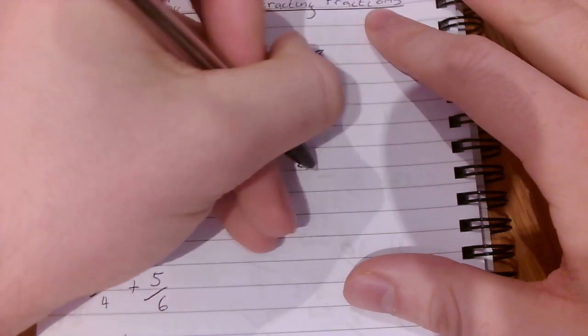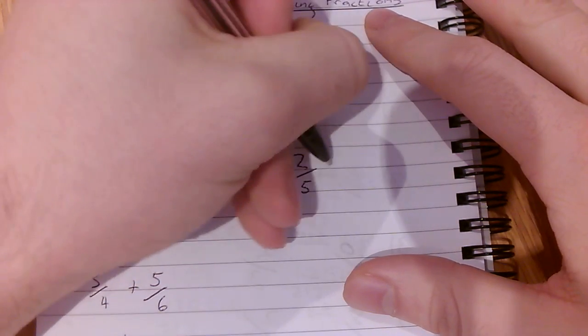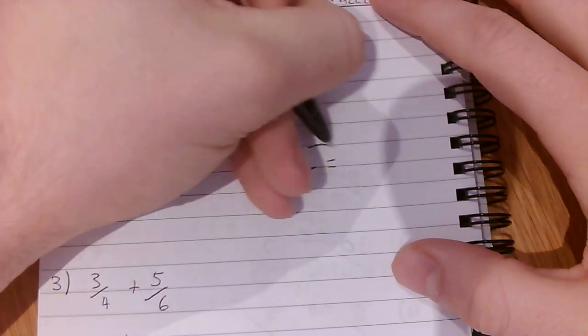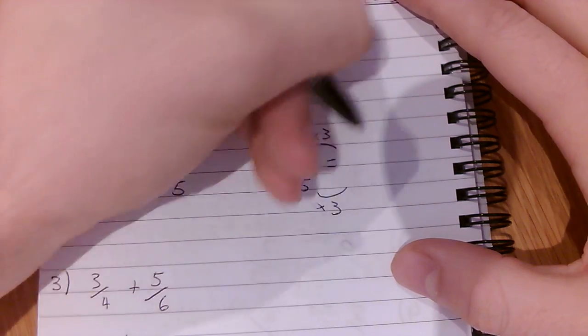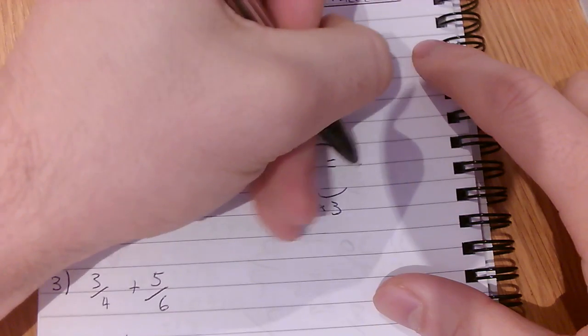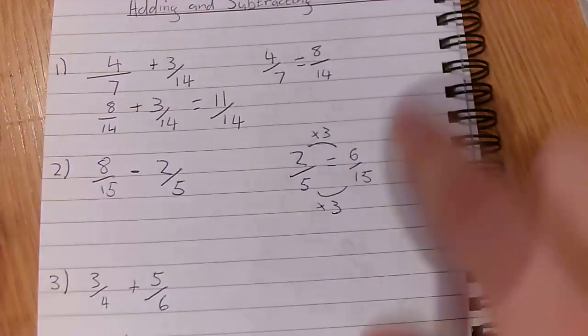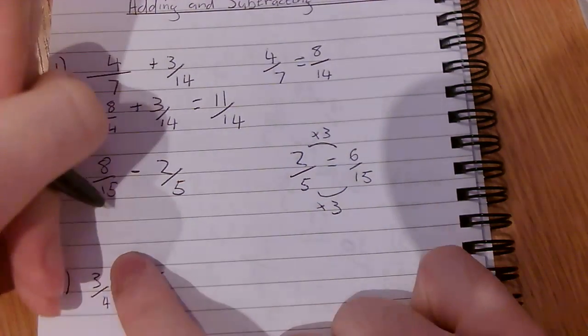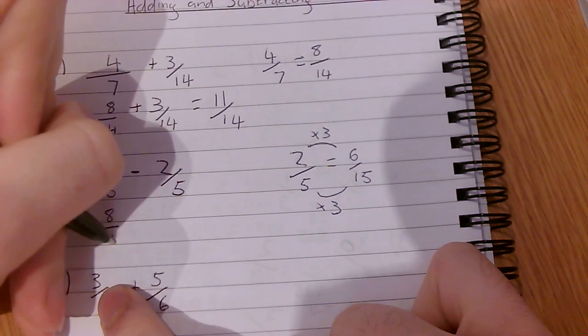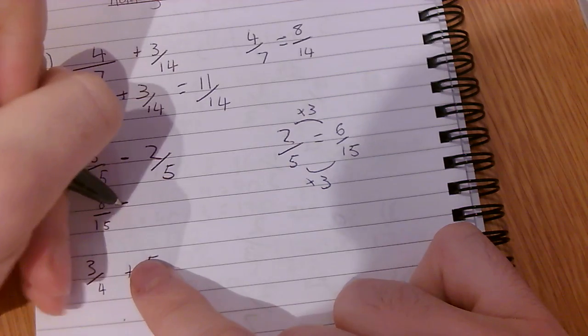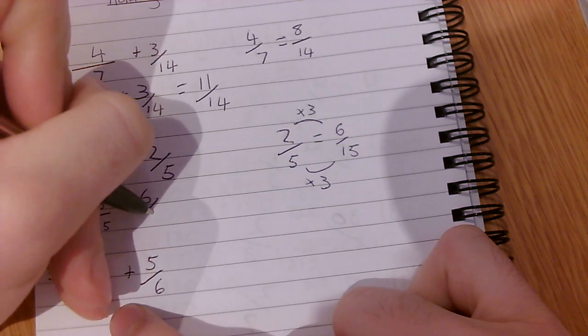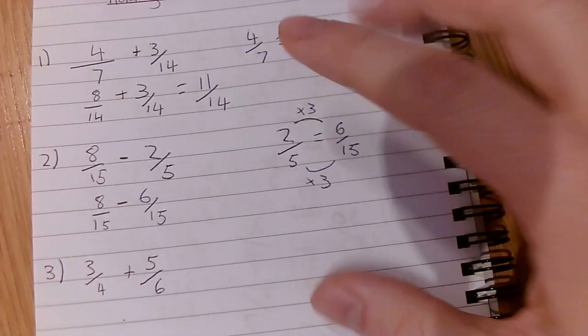So 2 over 5 is the same as, I'm actually making it 3 times larger, times it by 3, is 6 over 15. So I've got 8 over 15, which hasn't actually changed yet, we haven't had to change it, minus 6 over 15.